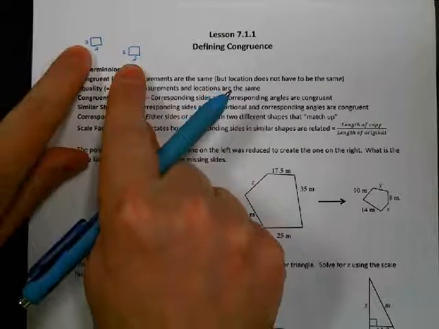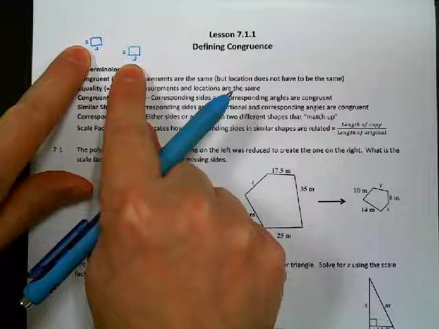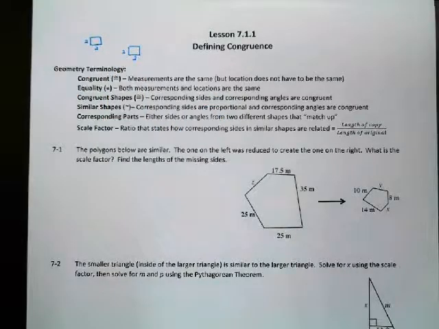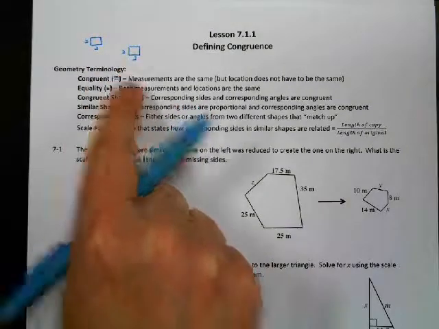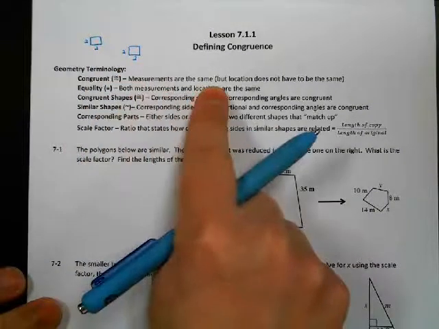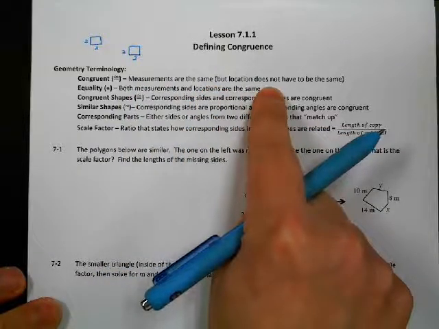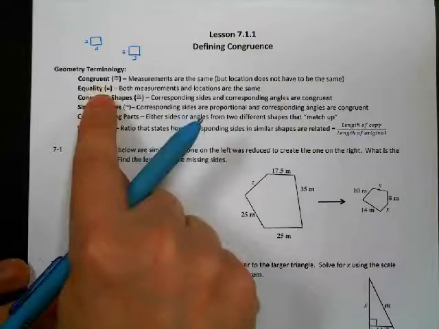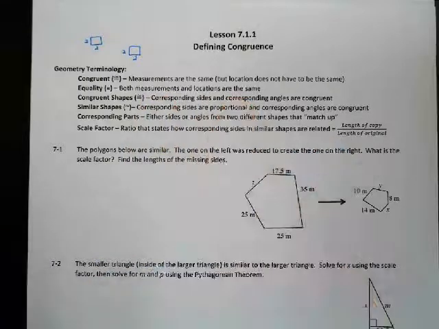These are not the exact same because they take up two different spots in space. They're in two different locations. So we would say that these two are congruent to each other. Congruent means the measurements are the same, but the location is not necessarily the same. When we're talking in geometry, equality means both measurements and the locations are the same. So they're exactly the same.